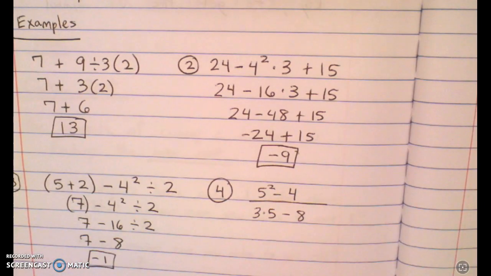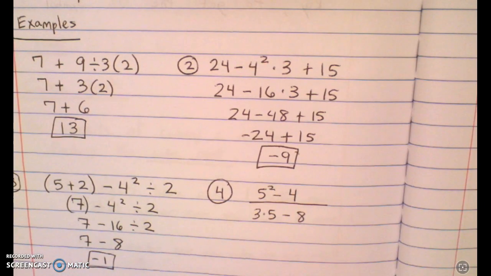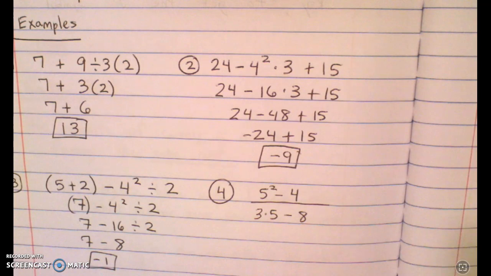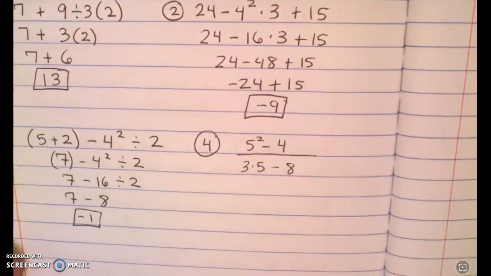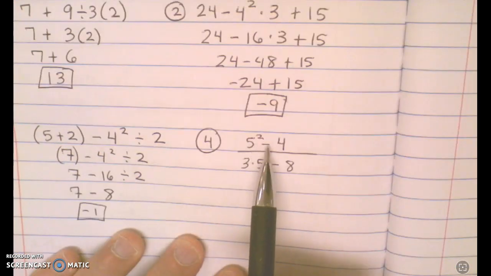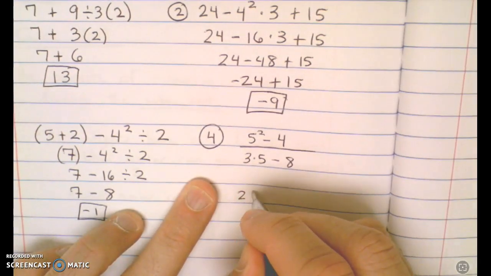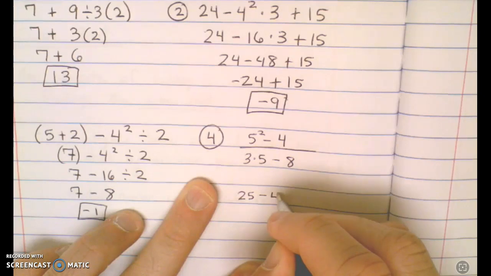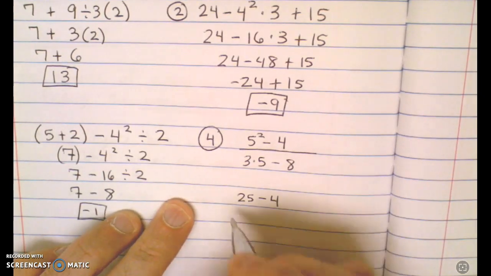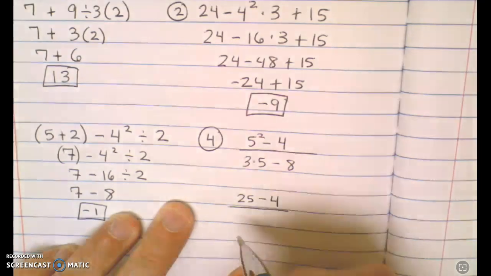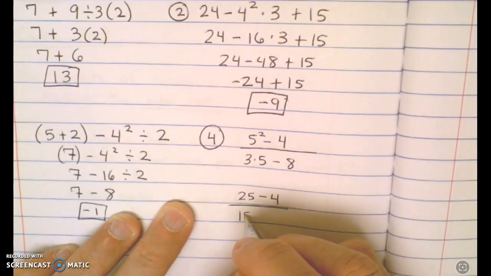Okay, in this problem I have a fraction. So when you have a fraction like this, the way you treat it is that you do order of operations on the top of the fraction, and order of operations on the bottom of the fraction, and then divide. So on the top of the fraction I have exponents and then I'm subtracting. So 5 squared is 25 minus 4. On the bottom of the fraction I have multiplication and then subtraction. So I've got 3 times 5 is 15 minus 8.